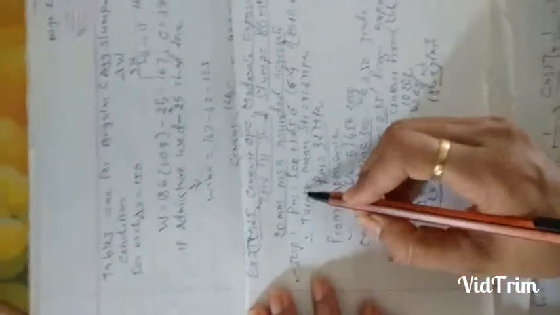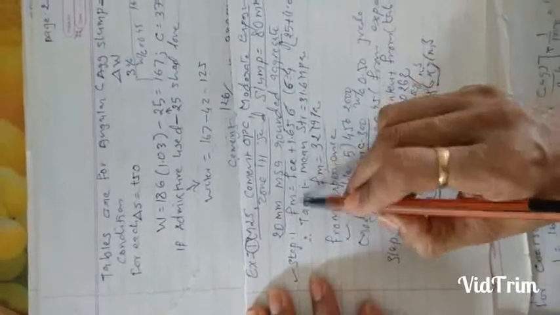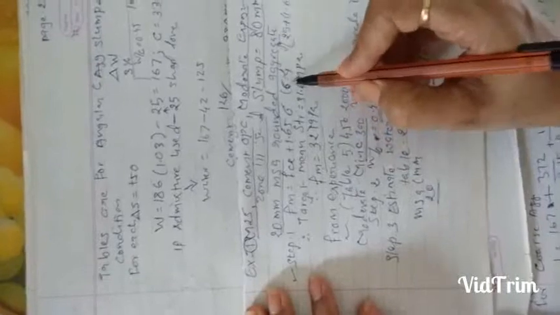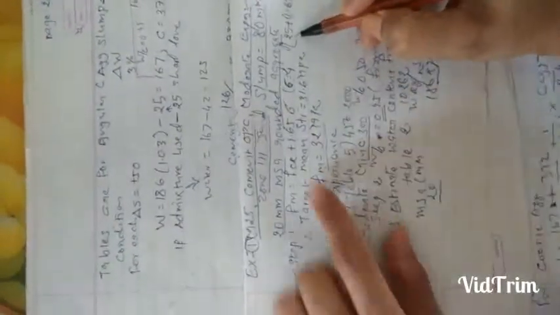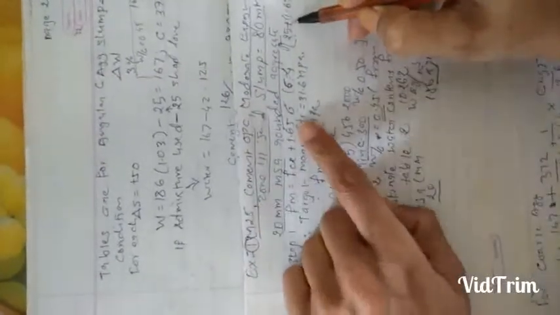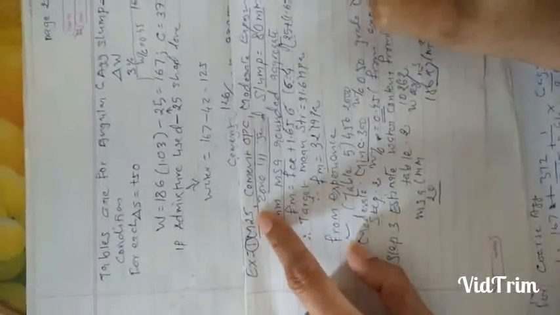So in step number 1, we consider Fm is equal to FCK plus 1.65 sigma. Sigma is equal to 4, right? So in our case we have FCK 25 plus 1.65 into sigma, which is 4 because it's M25.